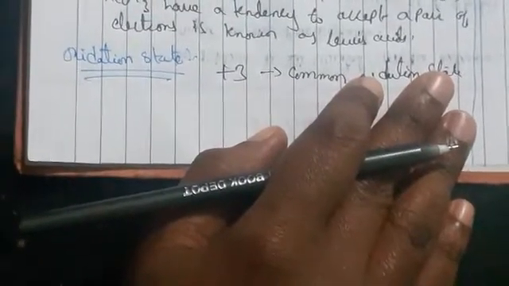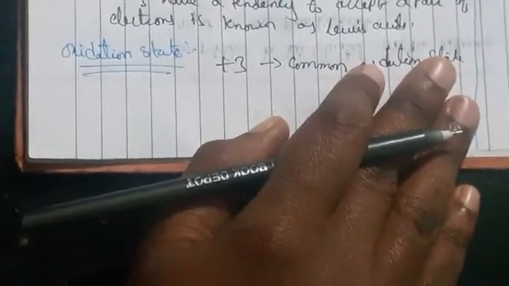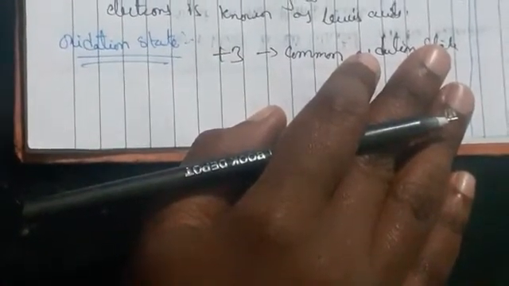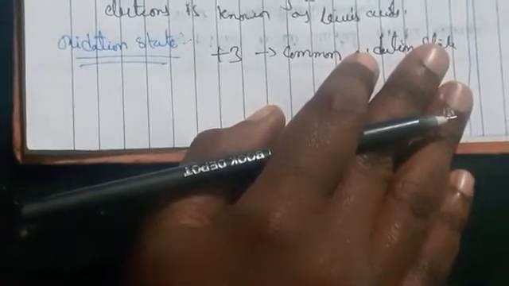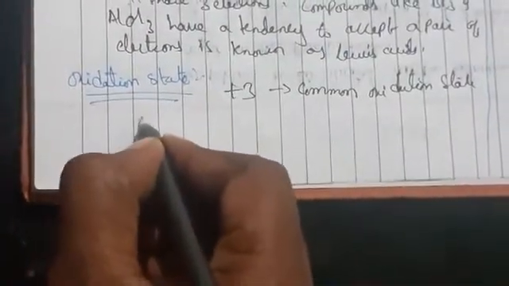Why is it decreasing? Because inert pair effect is nothing but the reluctance of the ns orbital. Whenever it loses electrons, a pair of s electrons does not take part.